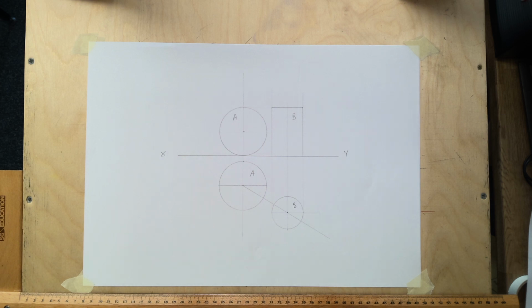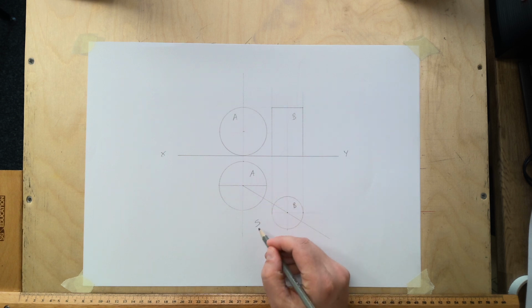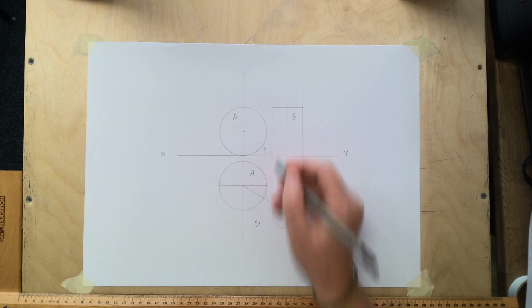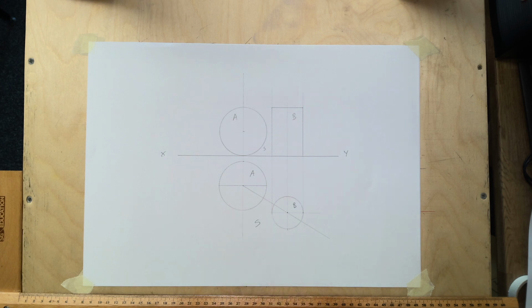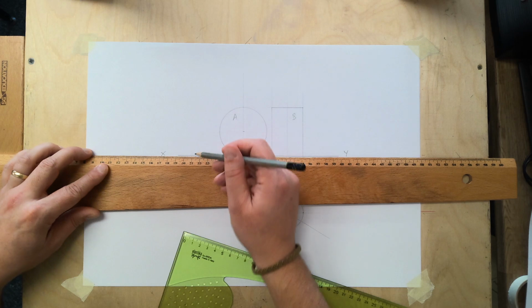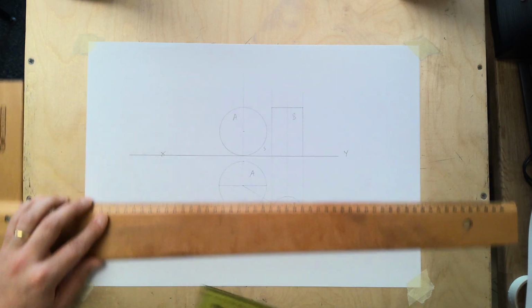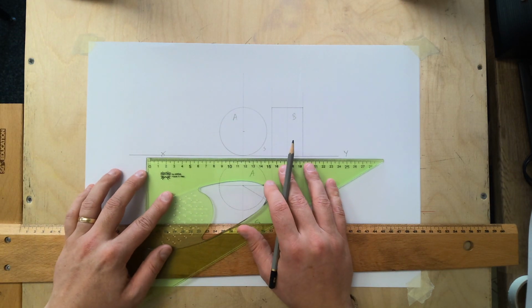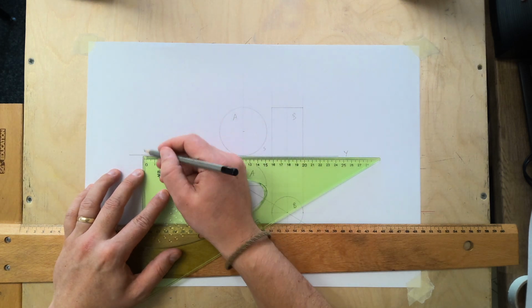Now, in the question it says, draw the elevation and plan of a cone, which is 60mm base diameter and 60 height, and it's going to be in position S. So S is here, which is obviously here as well. All you do, over where there's a bit of space, I'm just going to extend out this XY line here. Where there's a bit of space over here, I'm going to draw in a cone.